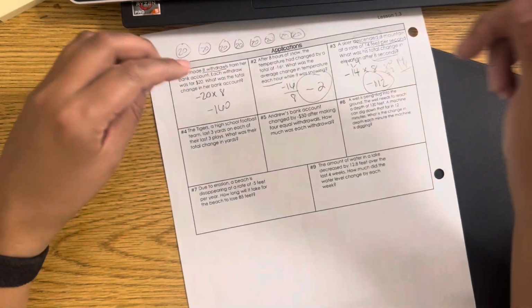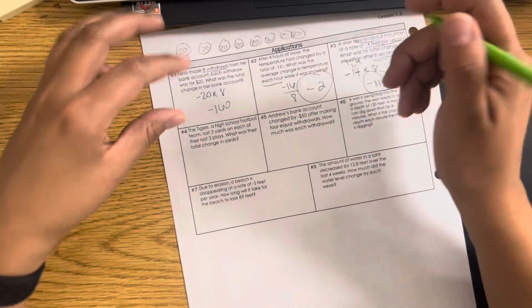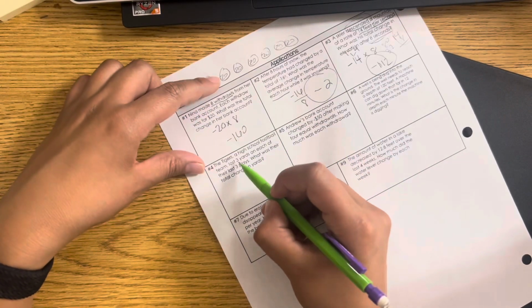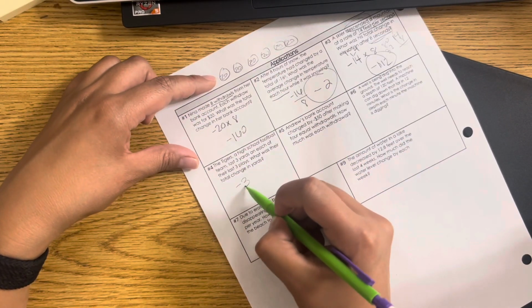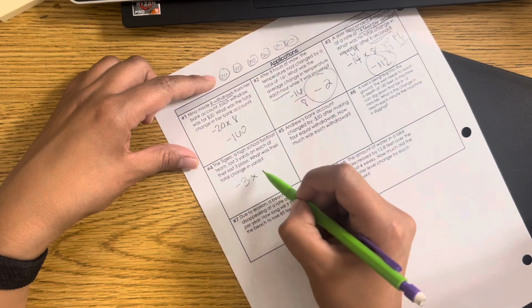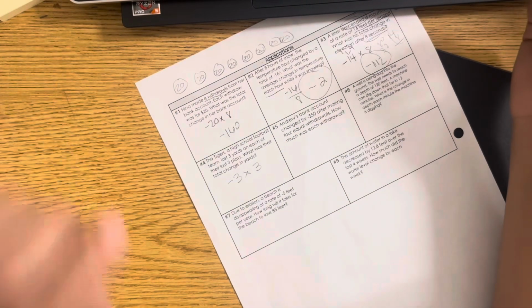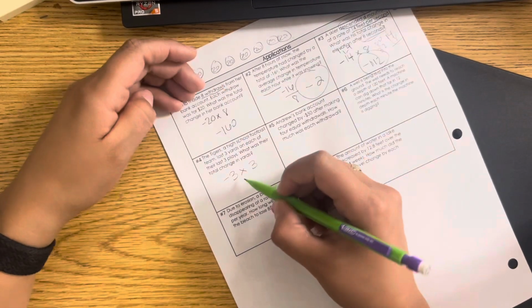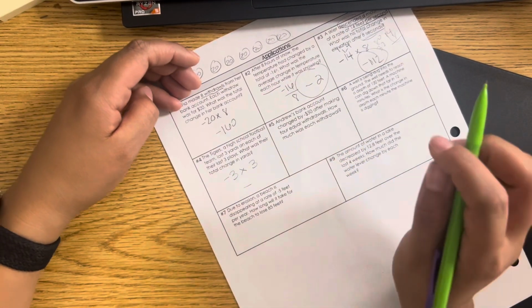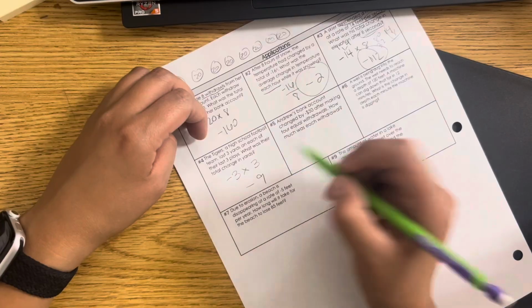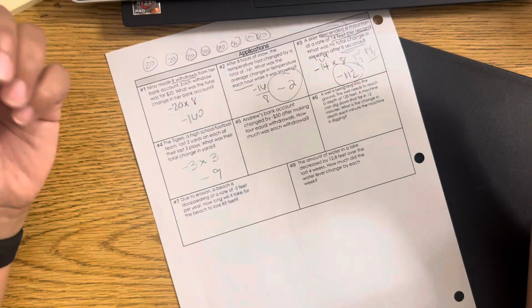The Tigers, a high school football team, lost 3 yards on each of their 3 plays. So each play, they lost 3 yards. Lost means negative. And for each play, which there were 3 total plays, what was their total change in yards? Negative 3 times 3, negative times positive is negative, and 3 times 3 is 9. So they lost a total of 9 yards.